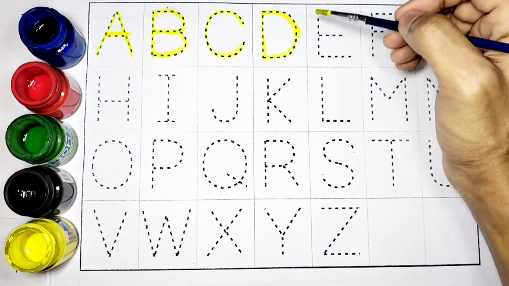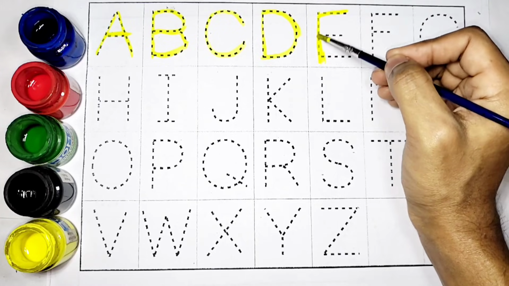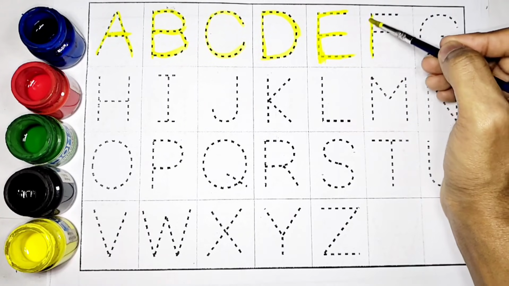We are again using the color of yellow. E for egg, E for elephant. F for fish, F for fan.